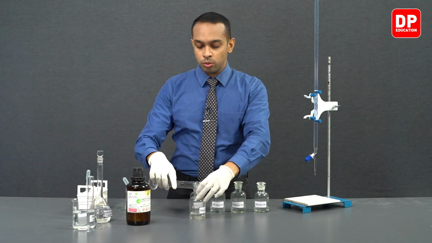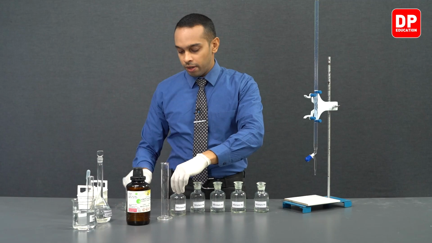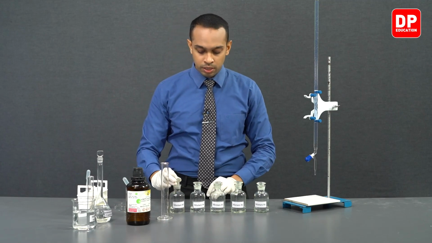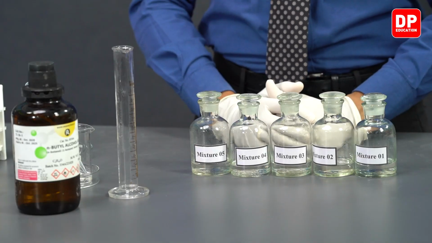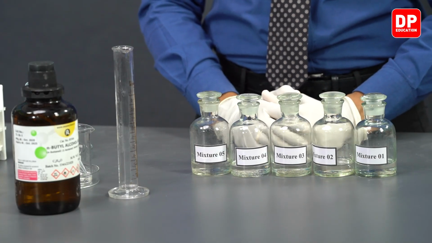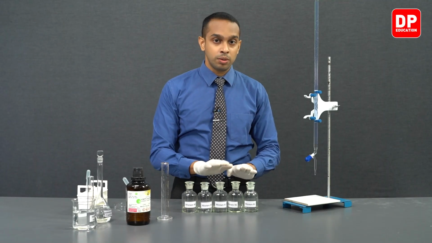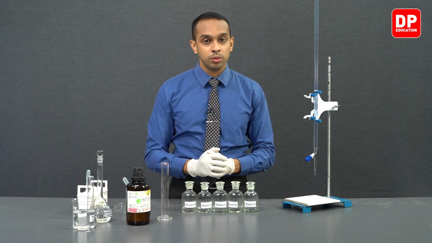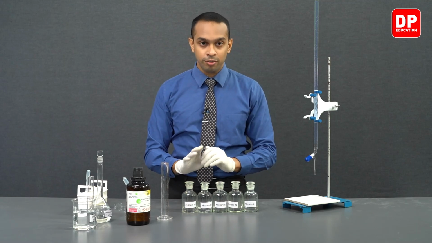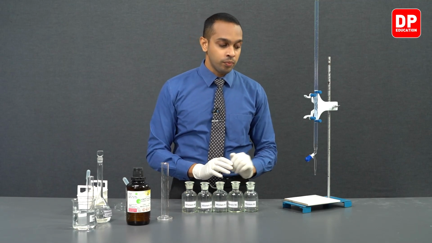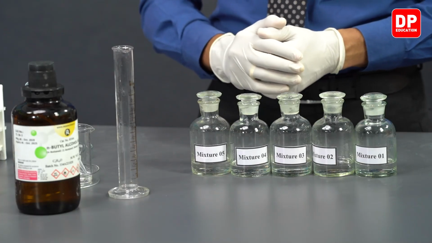So to all of the 5 different reagent bottles we have now accurately measured 20 milliliters of butan-1-ol or 1-butanol. After measuring 20 milliliters of butanol into each of these reagent bottles, it is now time for us to add the ethanoic acid into each of these reagent bottles.